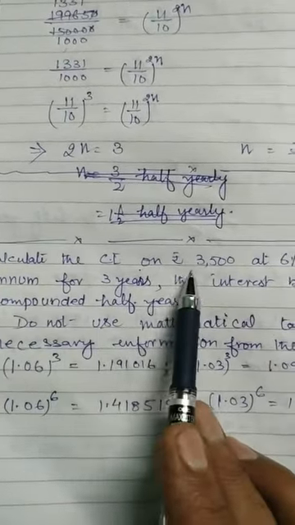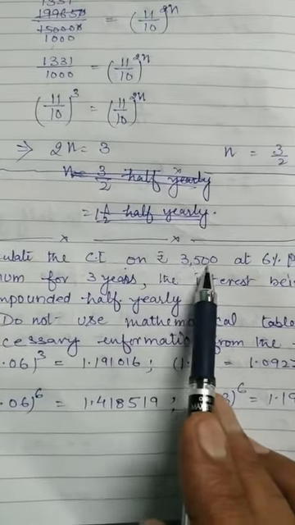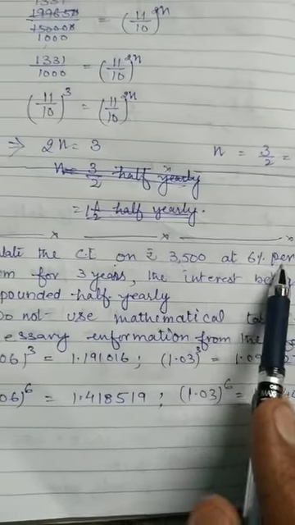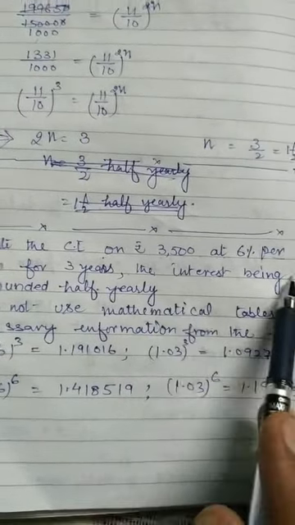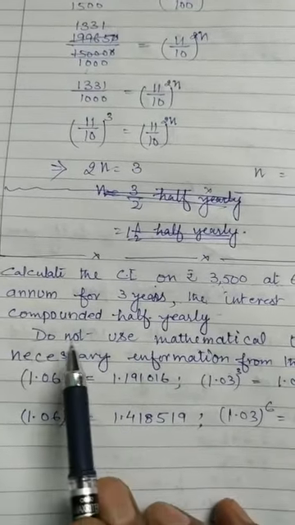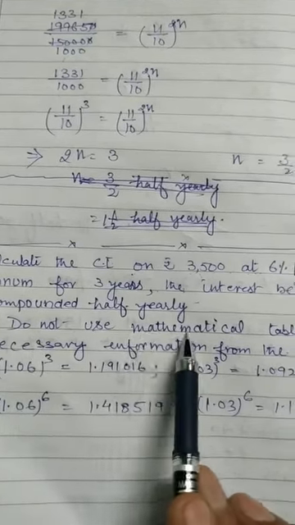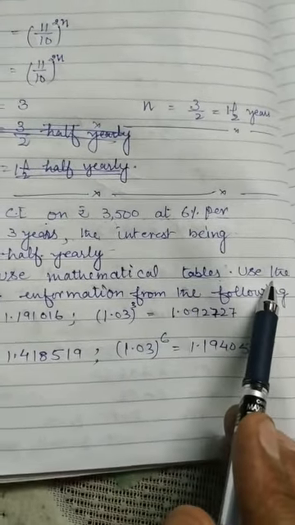Calculate the compound interest on 3,500 rupees at 6% per annum for 3 years, the interest being compounded half yearly. Don't use mathematical tables.